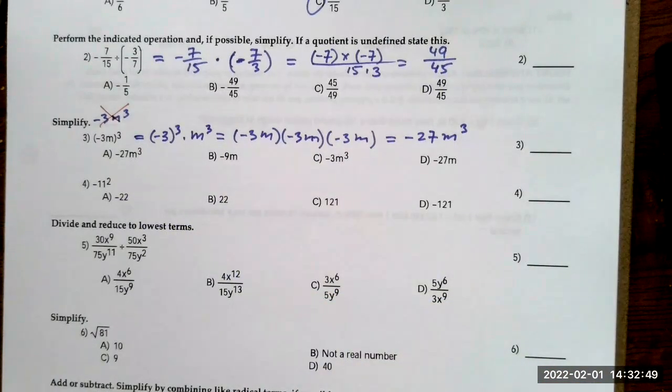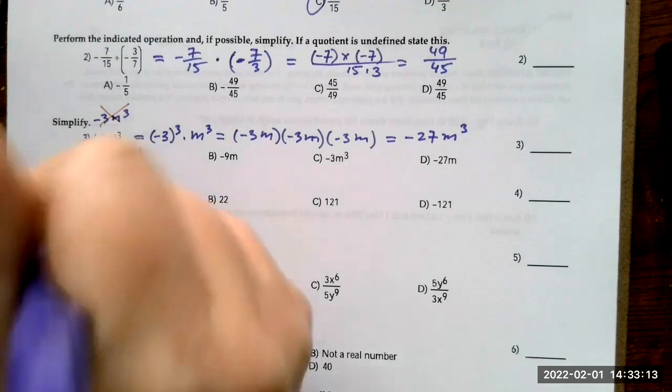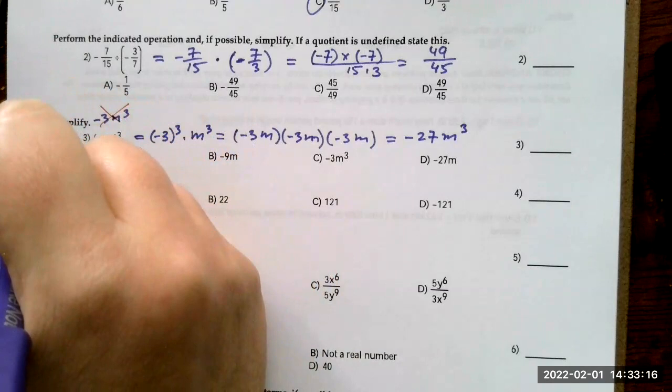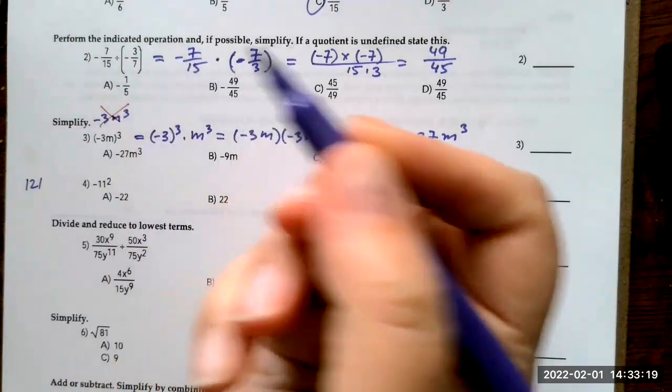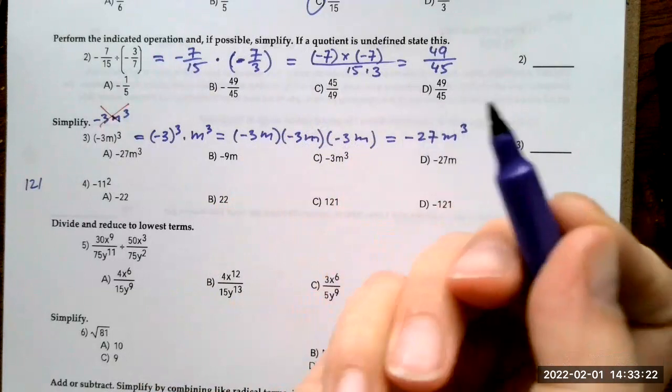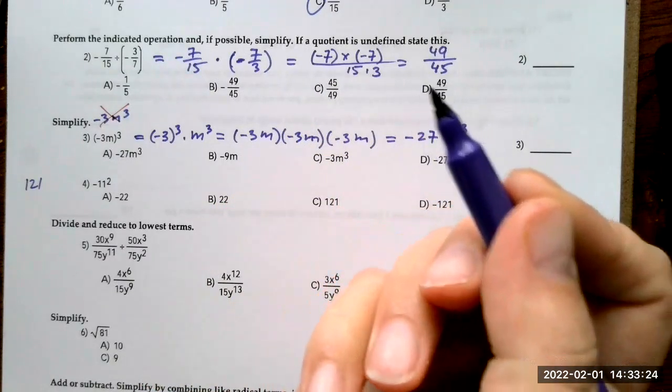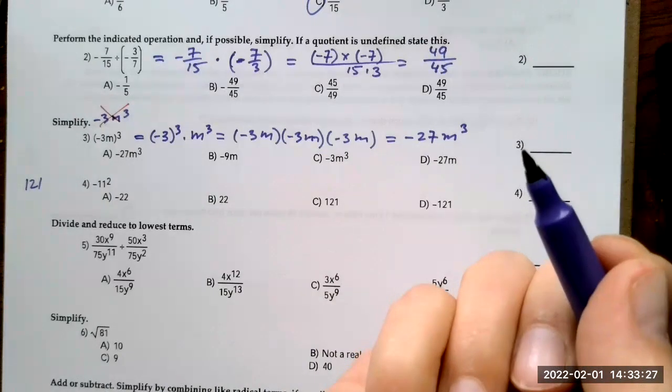Another common error that I see is number 4. It says -11 squared. Okay, I want you to take a pause here and answer. What do you think this is going to be equal to? All right, and I'm going to tell you what I see most of the time. Most of the time, I see that people say that it's 121. Why? Because -11 multiplied by -11 is going to be a positive 121, and that is true.